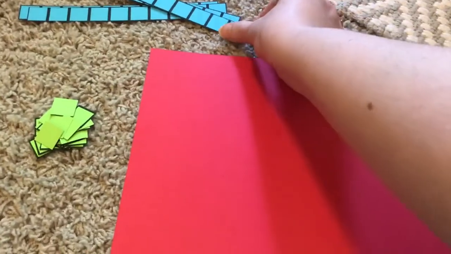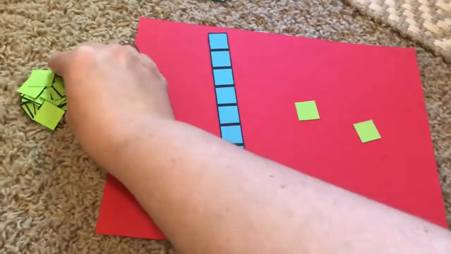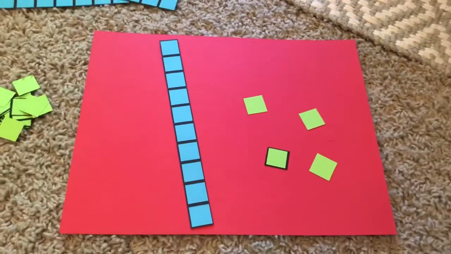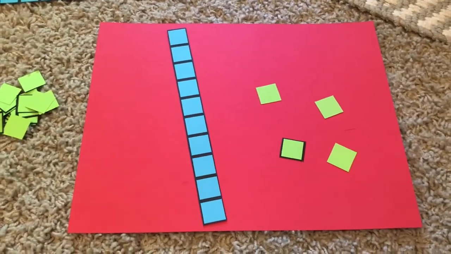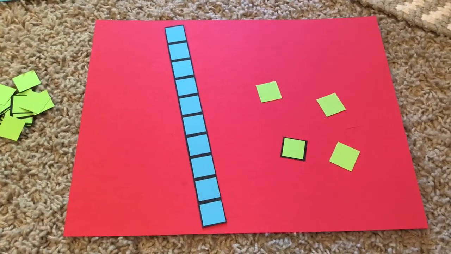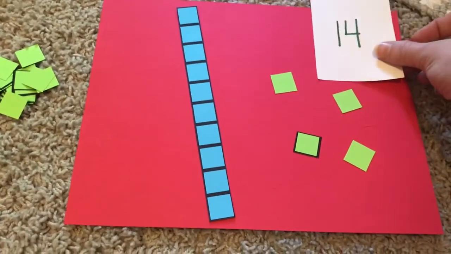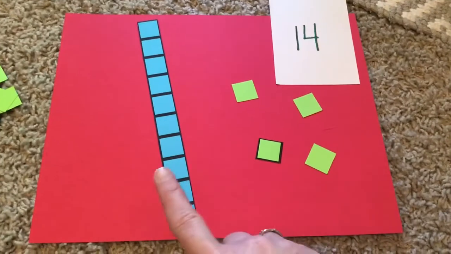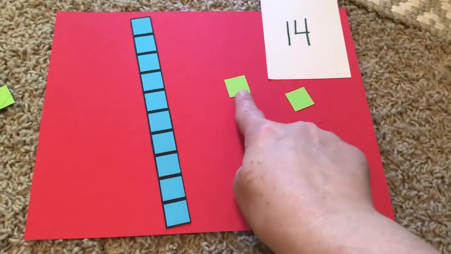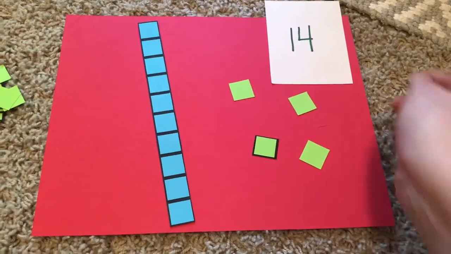So if I was to show you this, and if I was to take some 1's cubes and put those down on our mat, let's think about what number this would make. So take a moment and see if you can figure out what number this is making. The number you should have gotten is 14. And let me show you how we got that. Well, we have 1 tens rod, so that's automatically 10. And then I count on 11, 12, 13, 14. So we've showed the number 14.